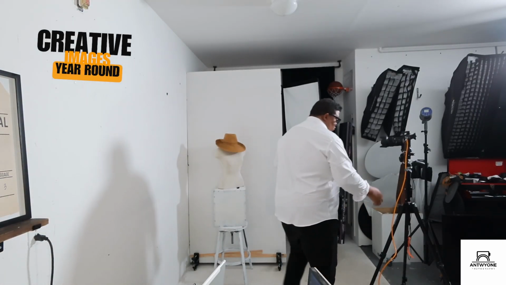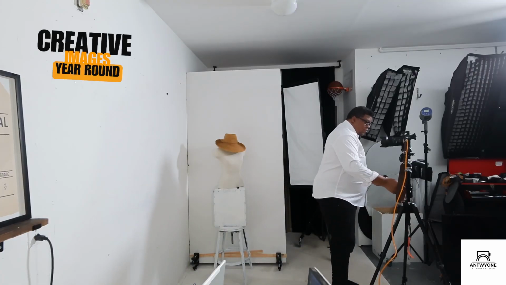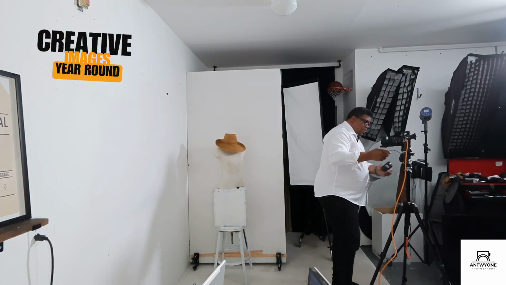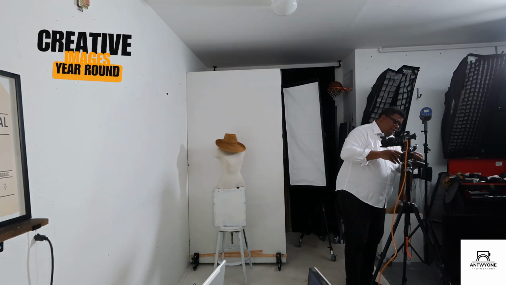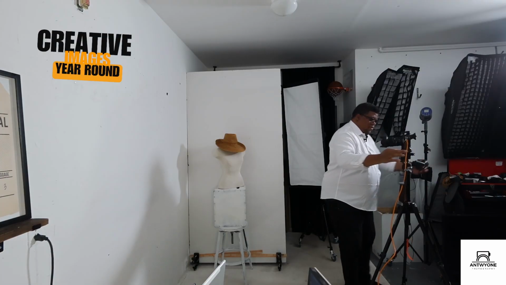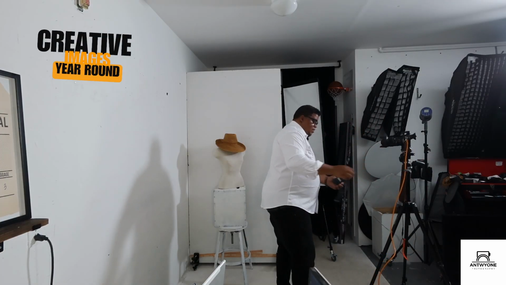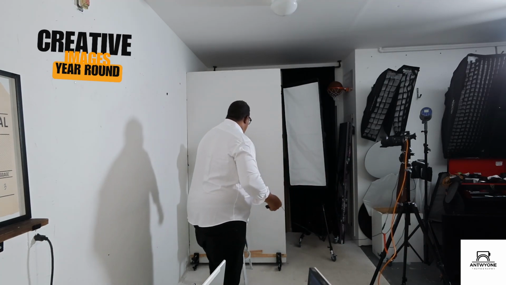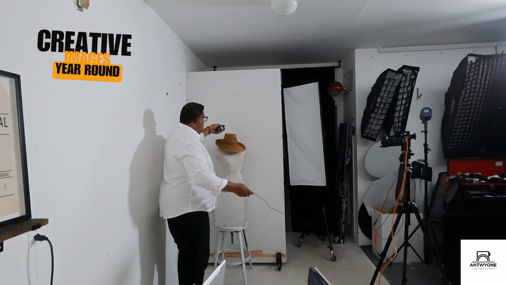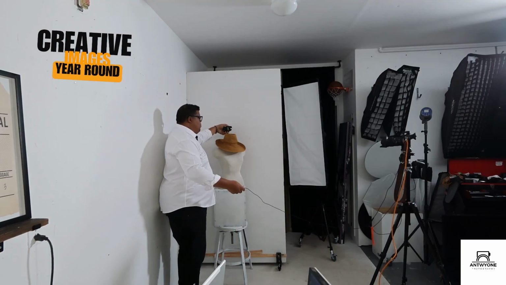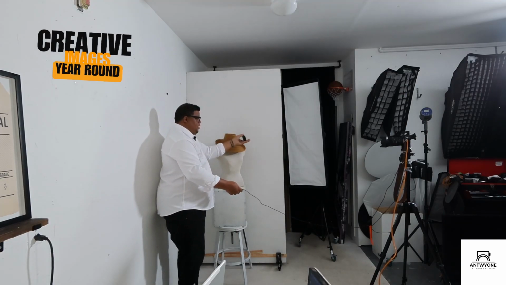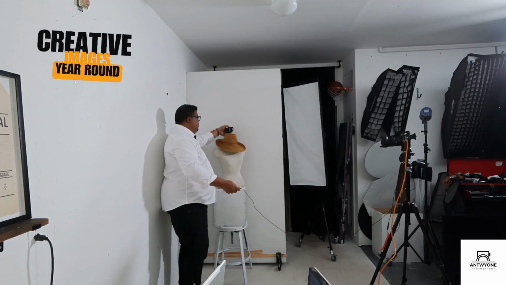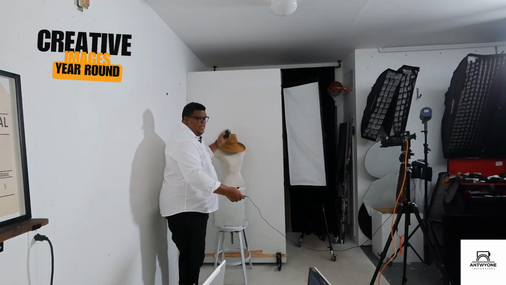So I have my trigger already plugged in. Instead of me facing the light this way, I'm going to stand back this way and do the reading, hold down the button. And that's at 4.0.